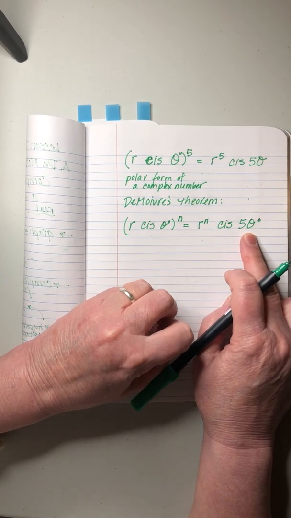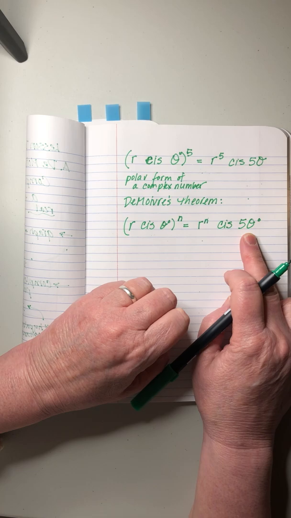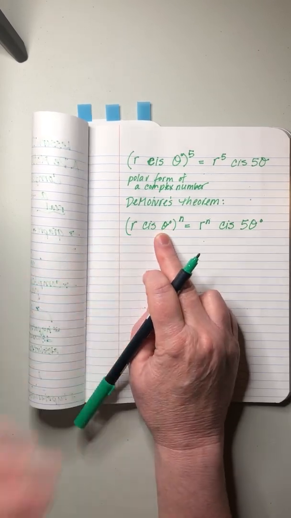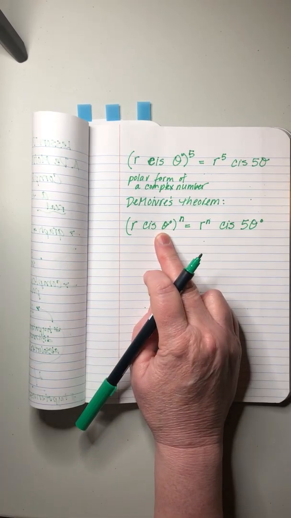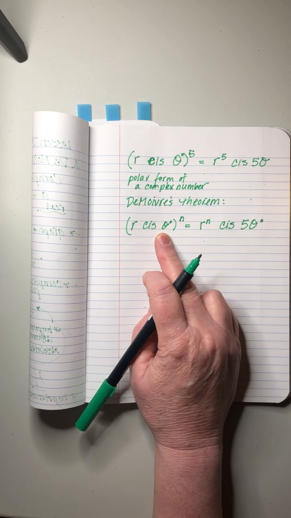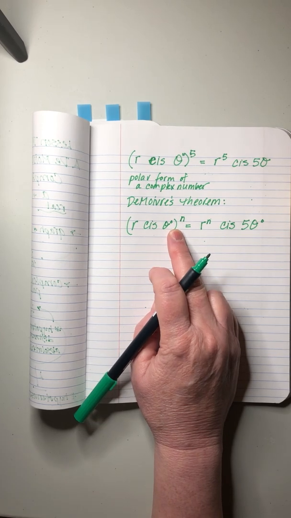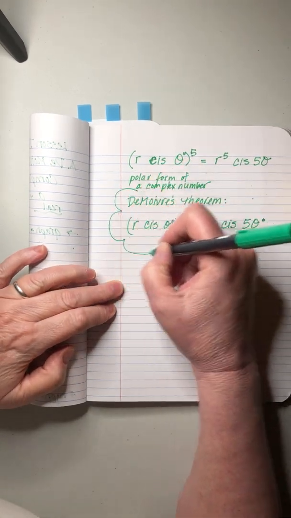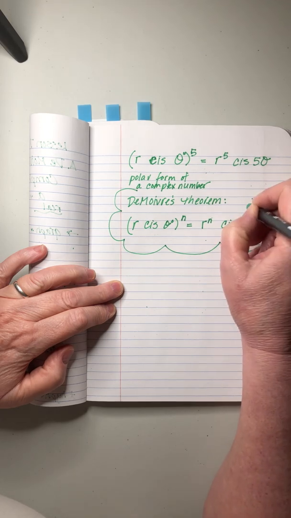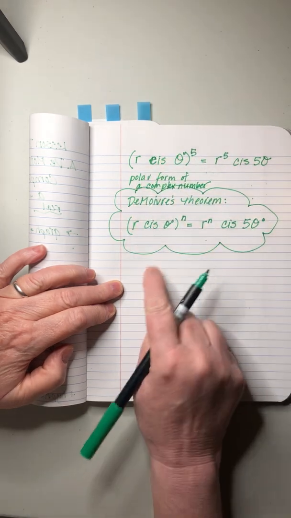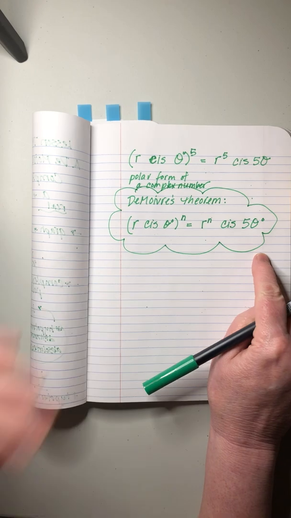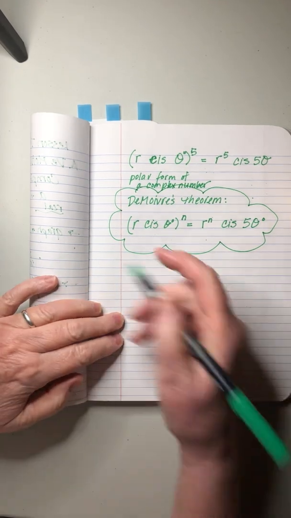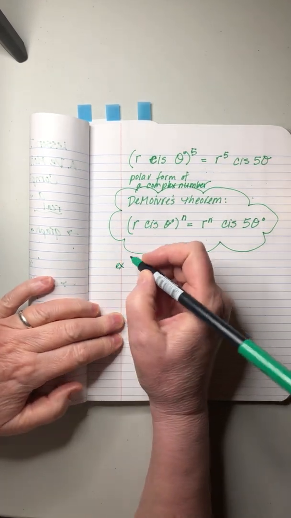See what I mean about the math being easy, but the ideas being kind of wonky? Why would we want to take a complex number expressed in a rectangular form and raise it to a power? Why would we want to? Well, I don't have an answer to that question for you today, you guys. I'm just going to say it's a fairly easy thing to do. So that is Demoivre's theorem, and let's practice using it in a couple quick examples.